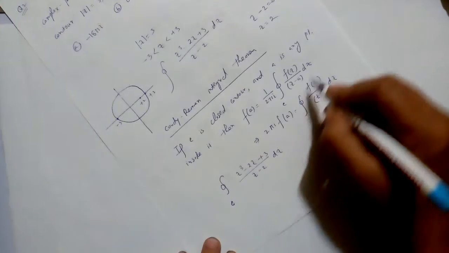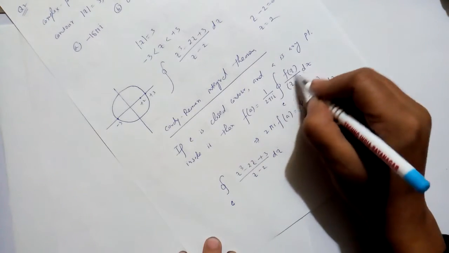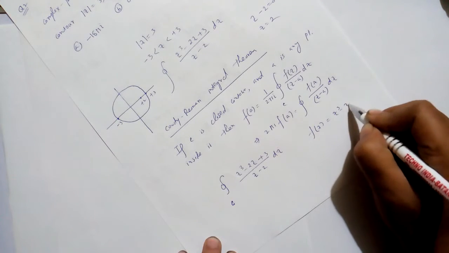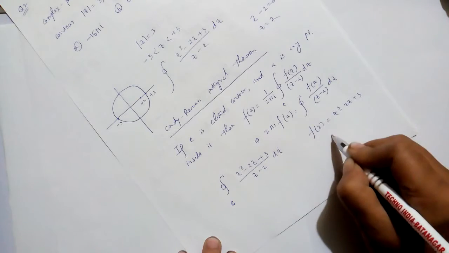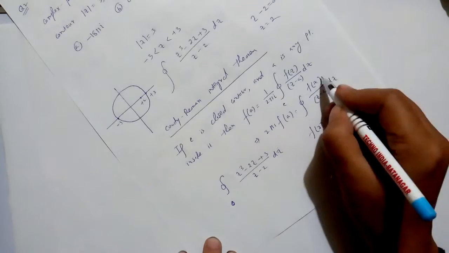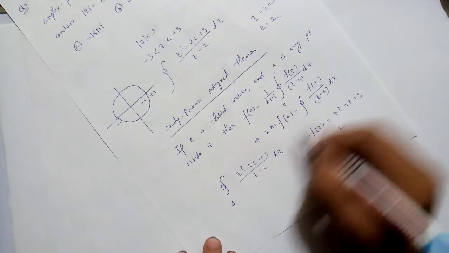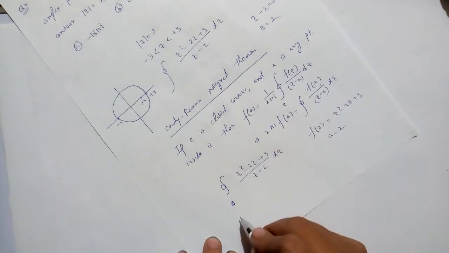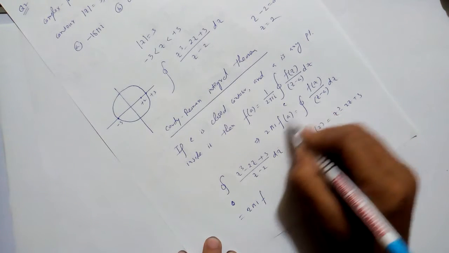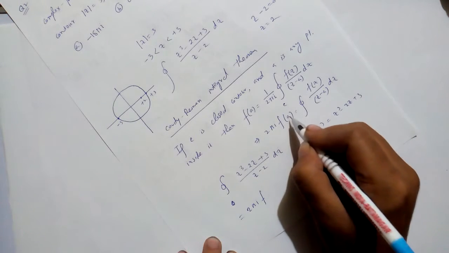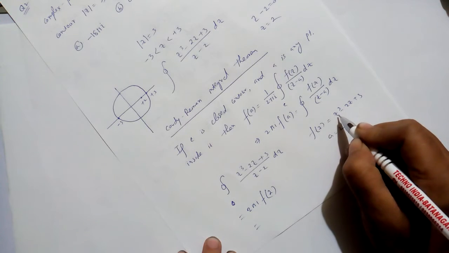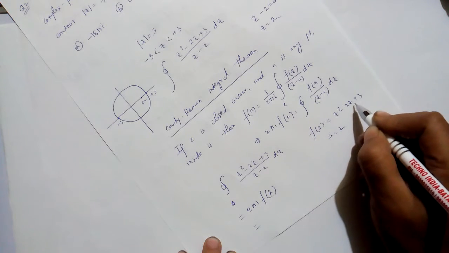Comparing this with the Cauchy formula, f of z is the upper portion, that means z cube minus 2z plus 3, and a means 2. So this is of the form f of z by (z minus a) dz, and it gives 2 pi i f of a, where a is 2.